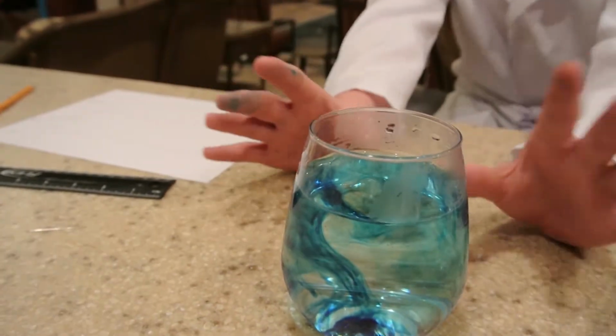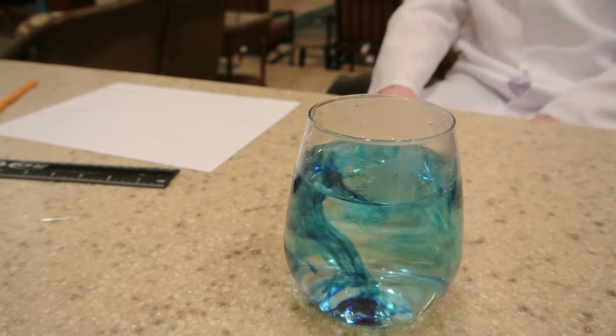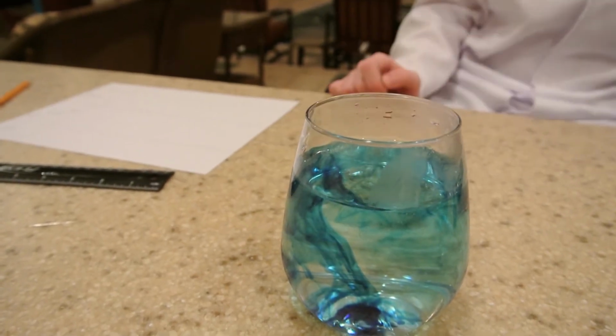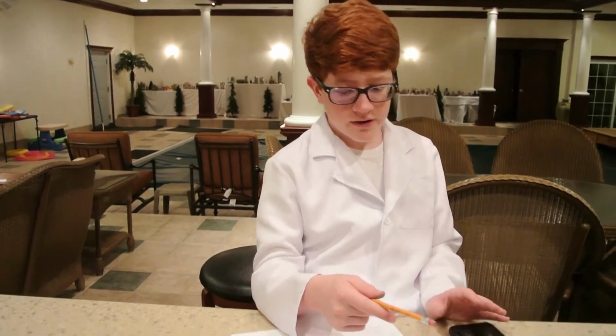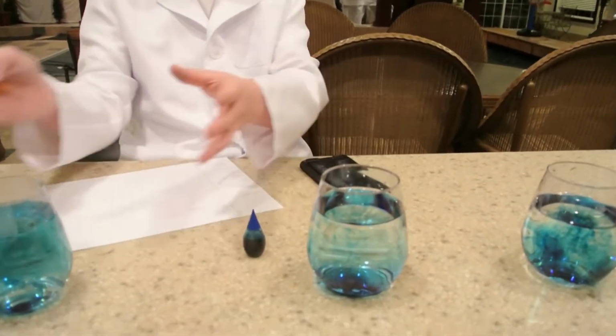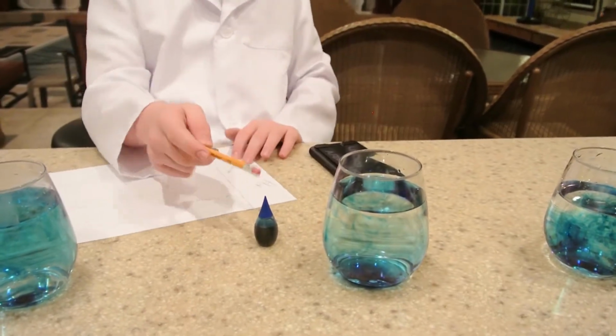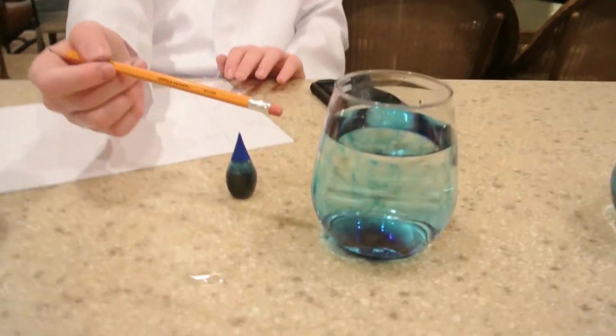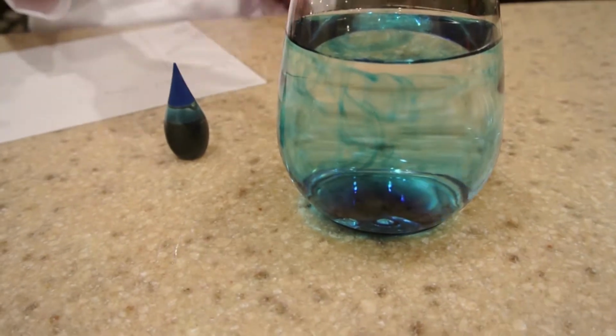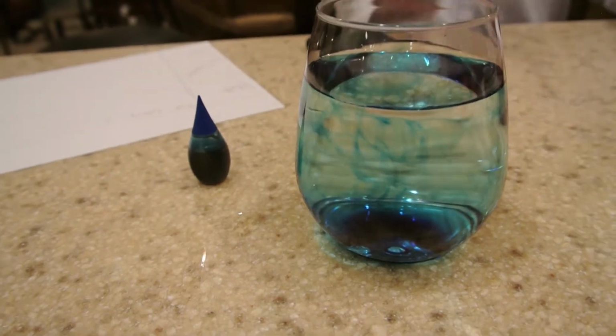And I haven't touched these cups since we started, and it's still moving around. Now we are going to record our observations. Now the room temperature water is getting more like the hot water, except as you can see, there are still strands of it, but it's spreading out a lot more than the cold water is over here.